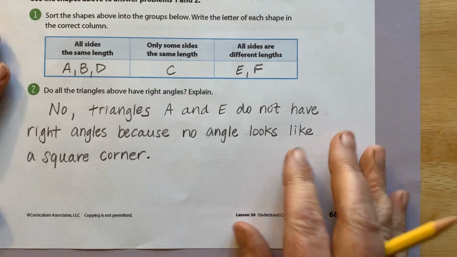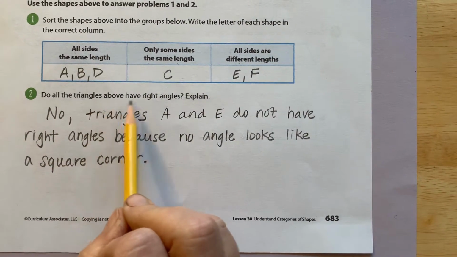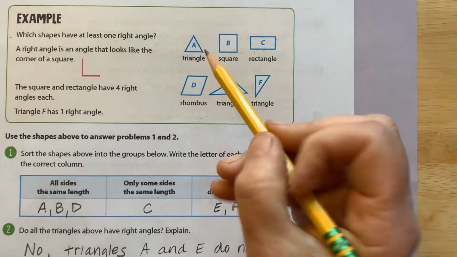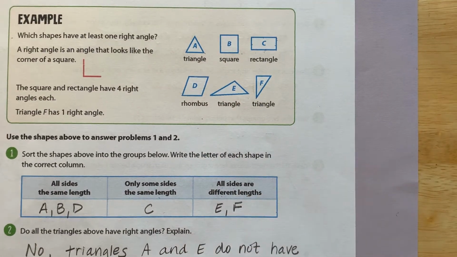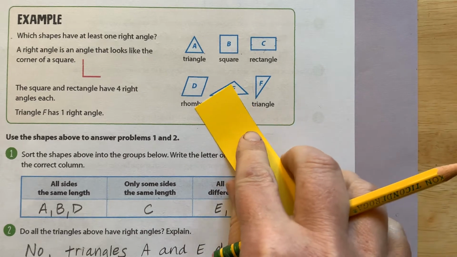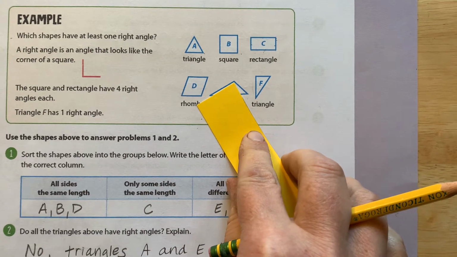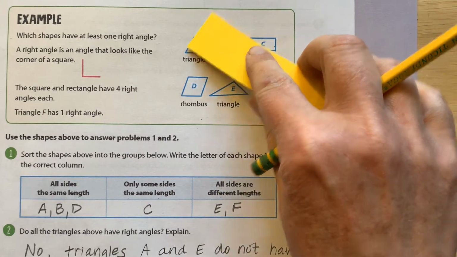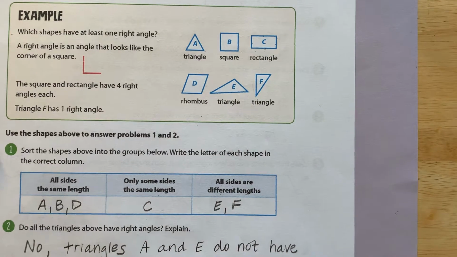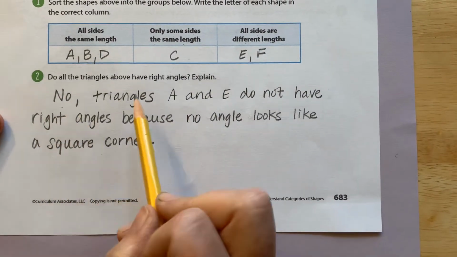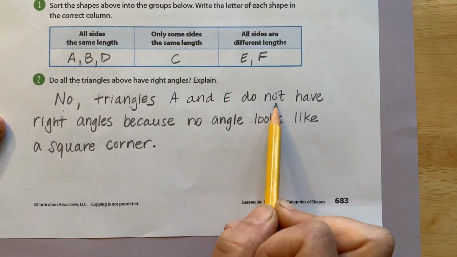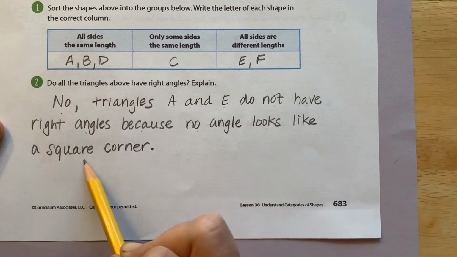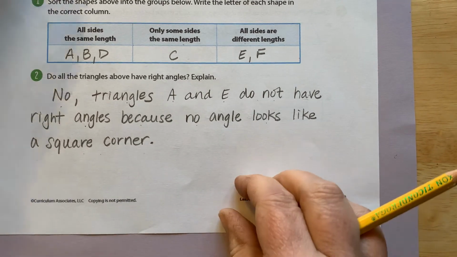Okay, number 2. Do all the triangles above have right angles? Explain. So you had to go back up here to our triangles and look and see which one had right angles. And if you need to, you can use the corner. Look at that one, does not. This one does. And this one does not. I can't get it to match. Okay. So I wrote, no, triangles A and E do not have right angles because no angle looks like a square corner.